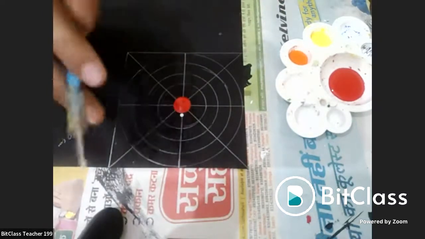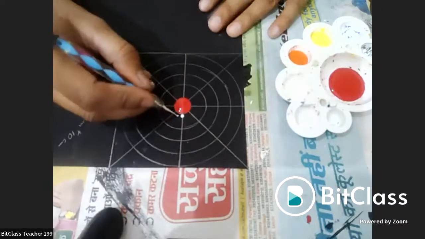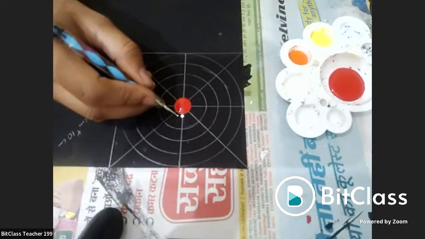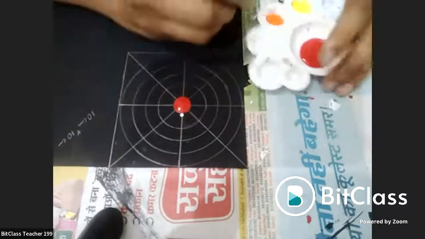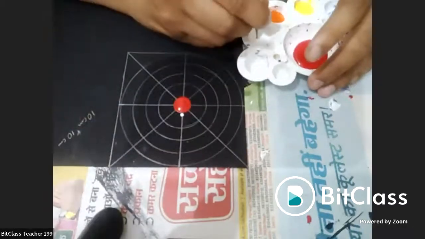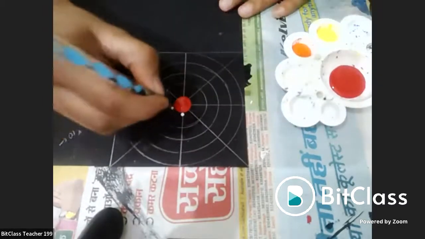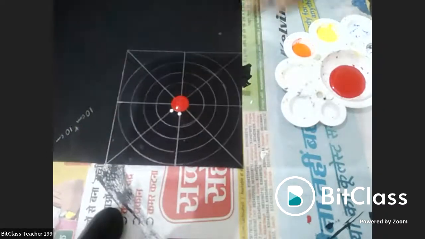Again, I'm repeating, if you don't have this tool, you can use a toothpick for the tiniest dot, or the back side of the paintbrush. Even you can use the tip of the pencil. Okay, next dot I'll be placing here on this line.